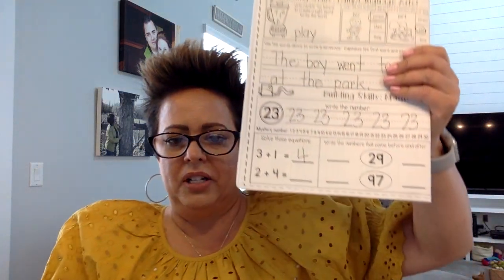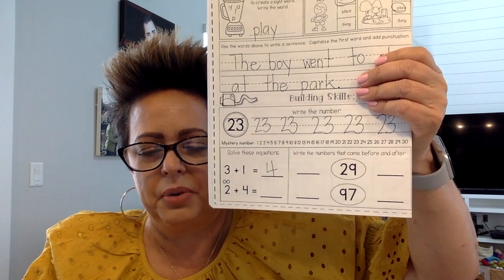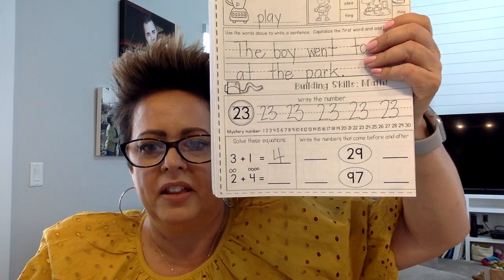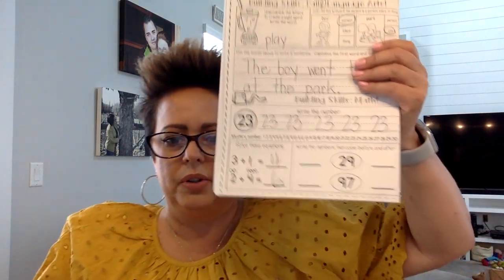The next equation says 2 plus 4. So this time I'm going to do a picture. I'm going to draw 2 circles above the number 2. And I'm going to draw 4 circles above the number 4. Then I'm going to count up all those circles. 1, 2, 3, 4, 5, 6. 2 plus 4 equals 6.